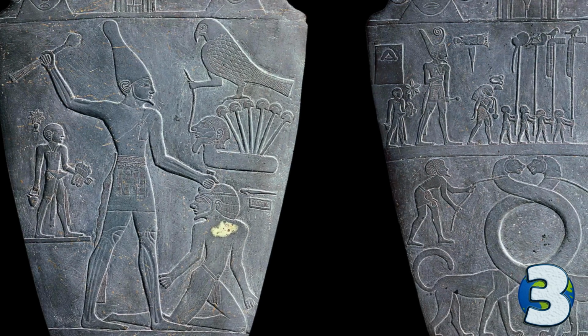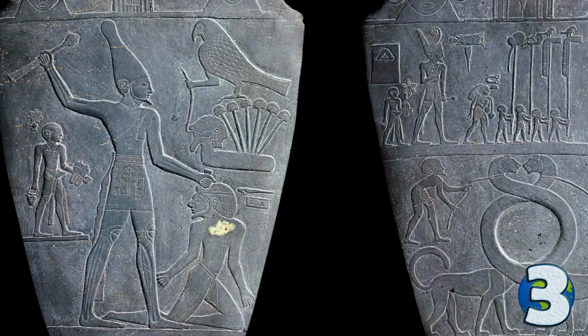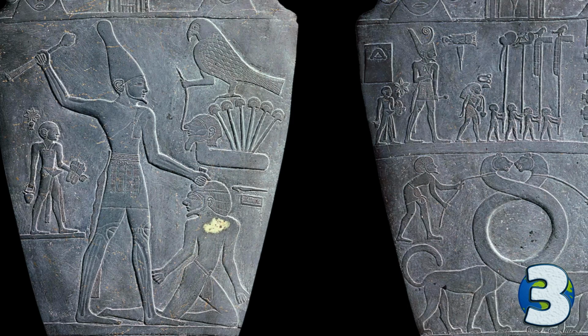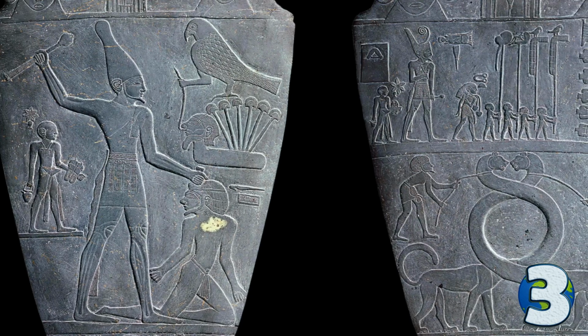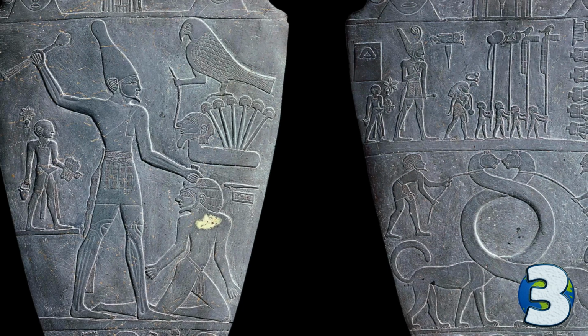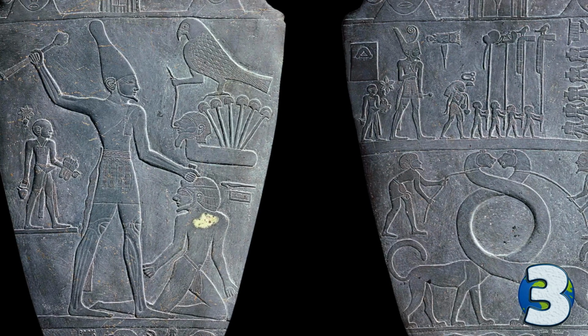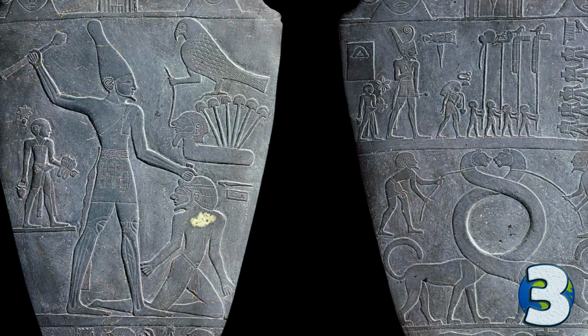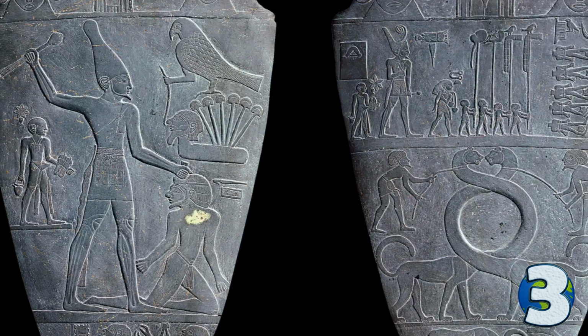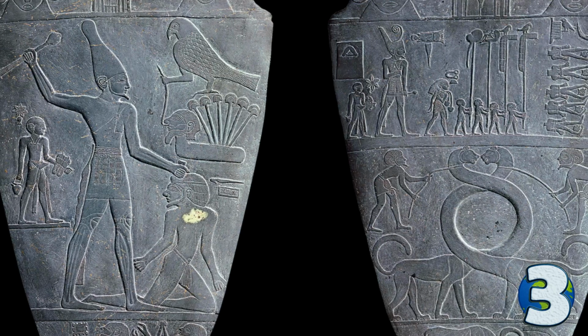On one side of the tablet, he was wearing the white crown of Upper Egypt as he was defeating the north. On the other side, he is wearing the red crown of Lower Egypt, showing him as the absolute winner. His name was also written down, Narmer, meaning raging catfish. This guy was the first to rule all of Egypt.